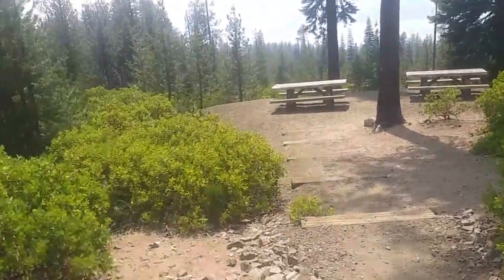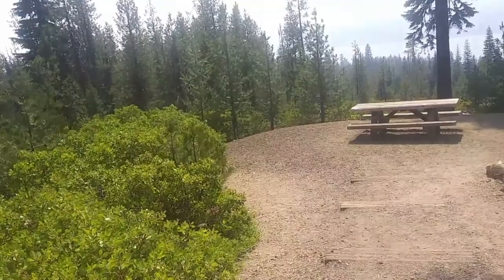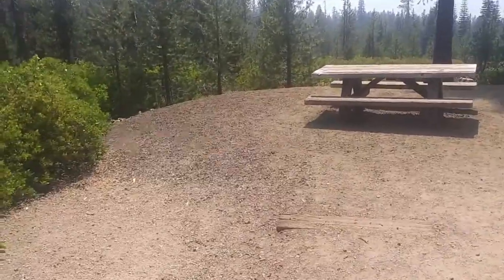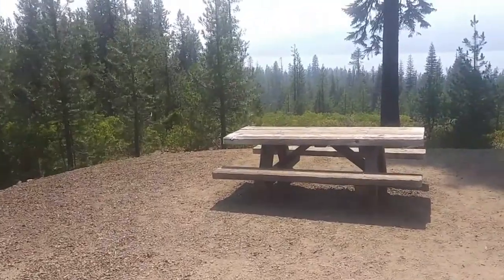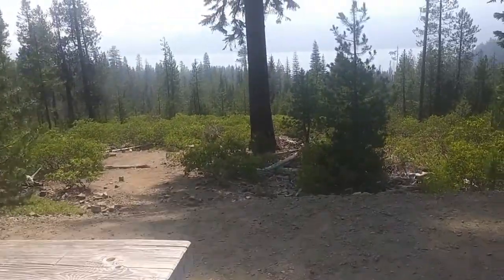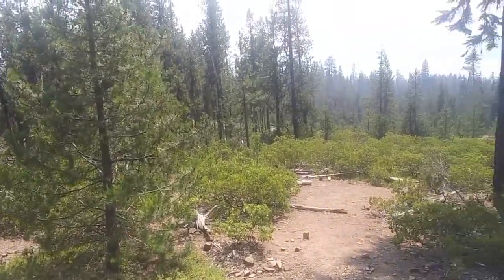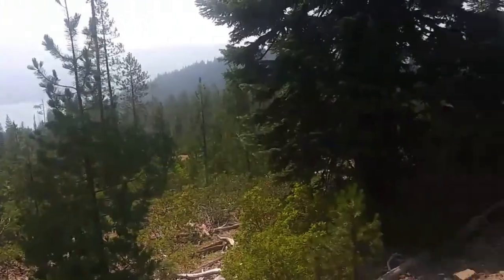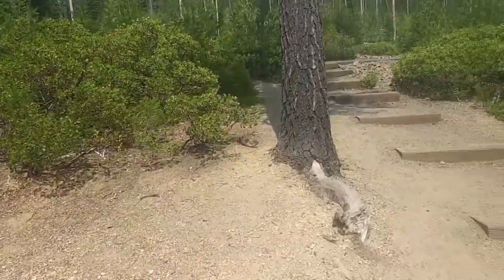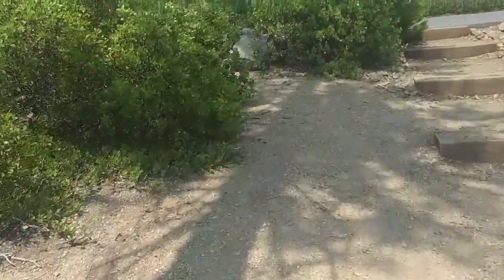Let's go down here. Yeah, there's a path with a couple of picnic tables down here. We'll check it out. Oh, there's another path. Okay. We'll check that out later. Let's check out these signs that I saw.